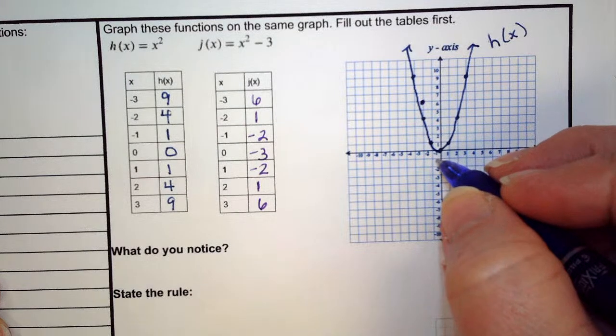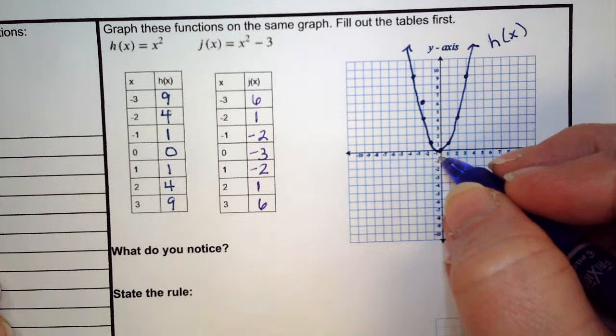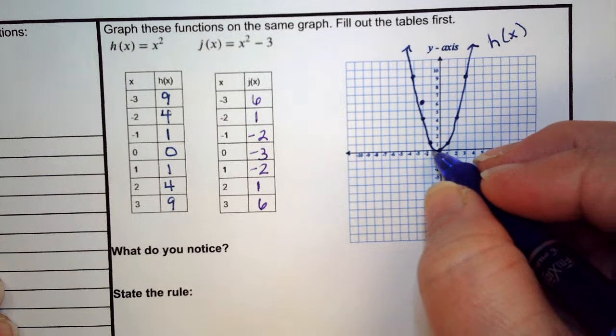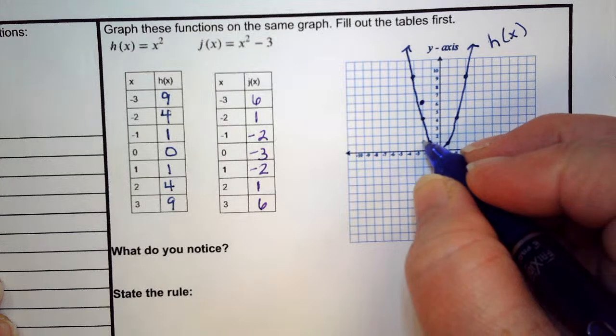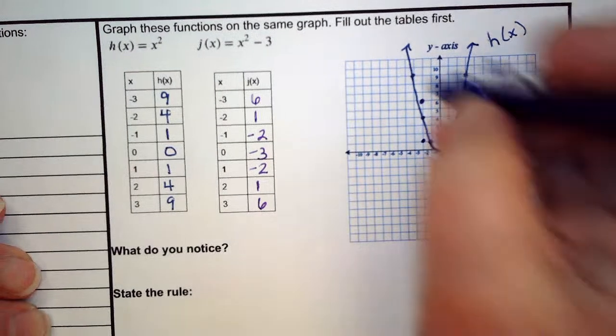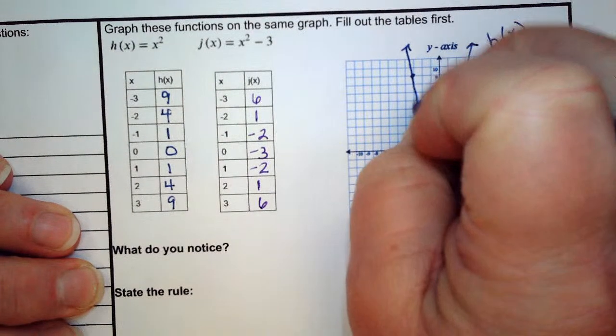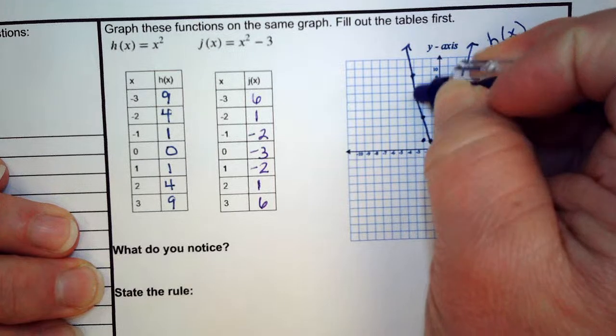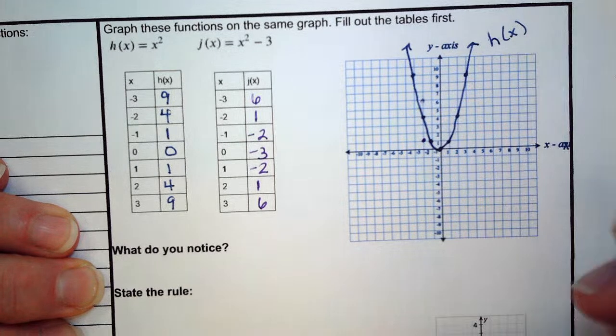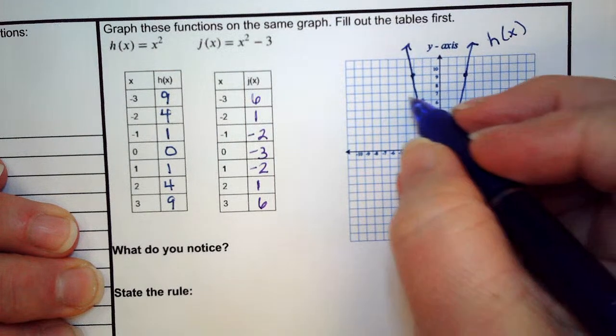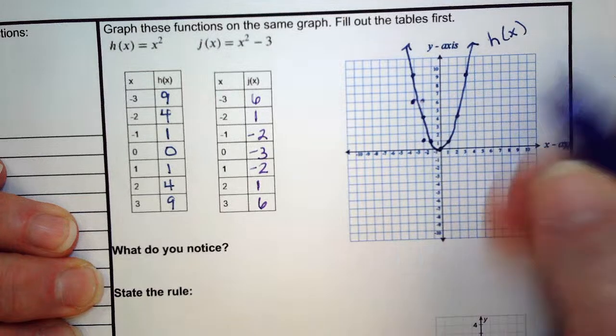I'm having a hard time seeing this. And 1. I need to actually move this out because I got it. This is negative 1, negative 2. This one would be negative 3.